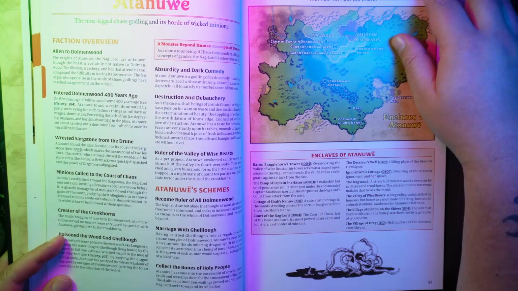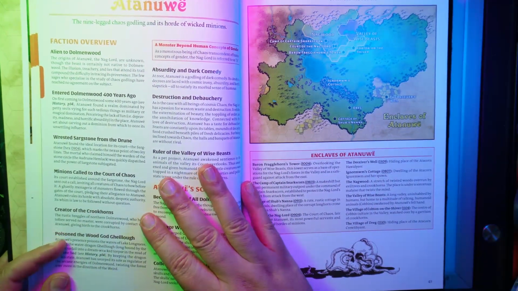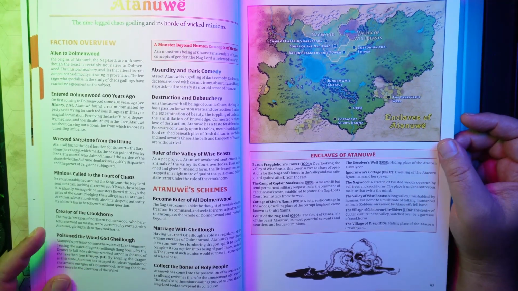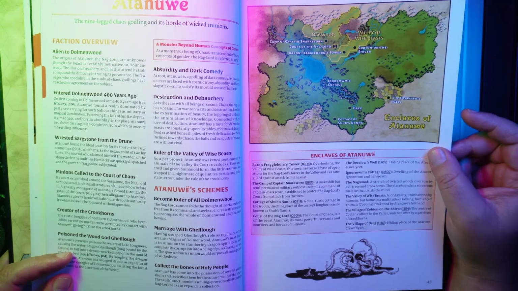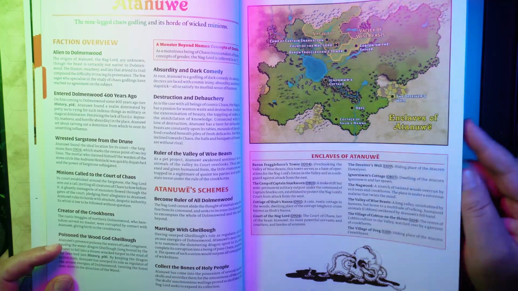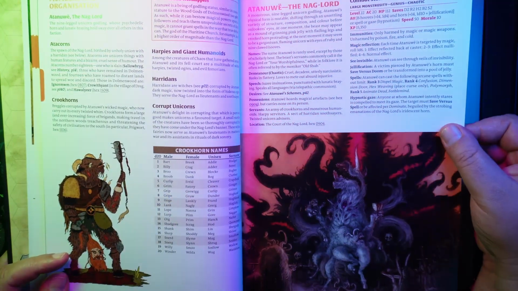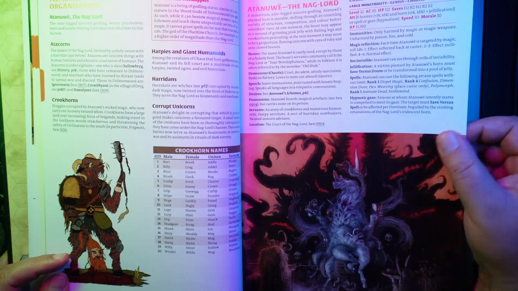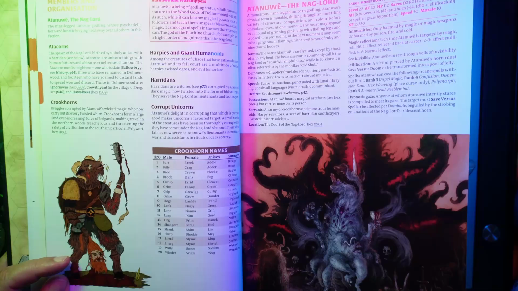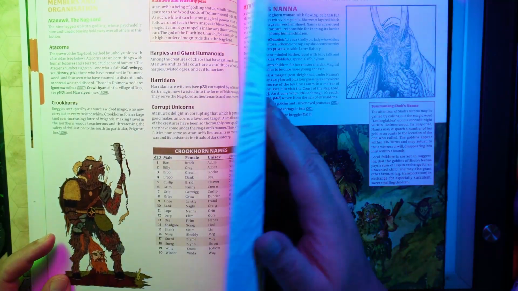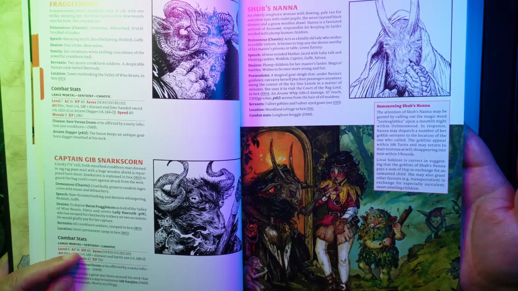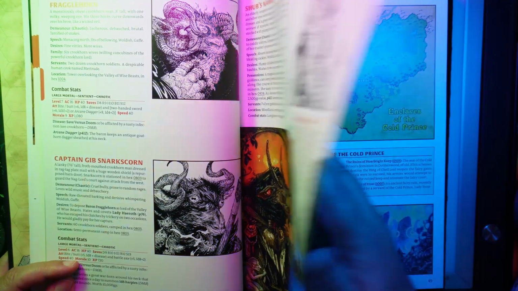Part 2 is factions and power. So Atanuwë is the Naglord. This is the nine-legged Chaos-godling and its horde of wicked minions. One of my PCs believes this to be a messiah, which I think is a characteristic of the way they rolled their character, which is pretty cool. And yeah, you get some details here. Love this Naglord art, it is so sick. But this is like a breggle, a crookhorn kind of leader. And so you get some really gross looking crookhorn lords.